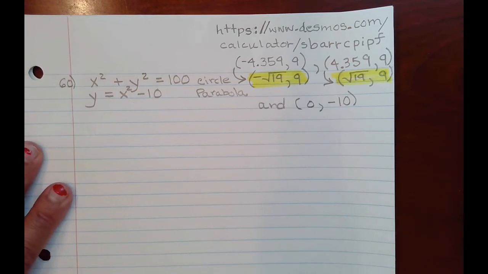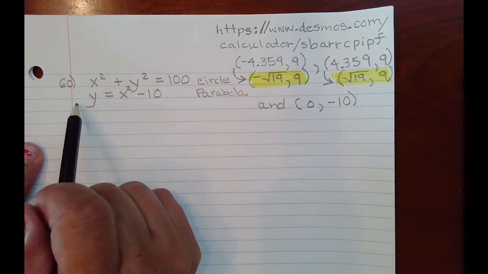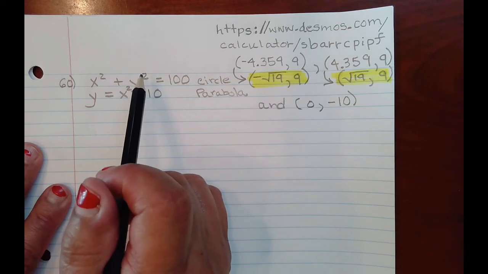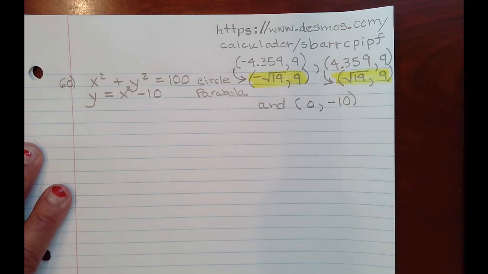We're going to do, I think this one is suited for substitution, because one of your variables has a coefficient of 1 and you could just plug it right in there. Let me check and see if there's an easier way to go here, because I want to do the least amount of work possible.